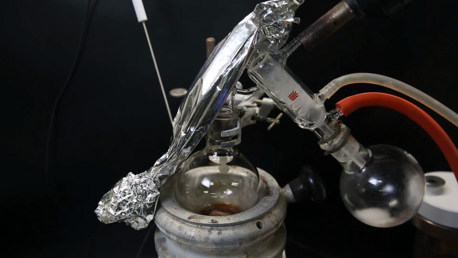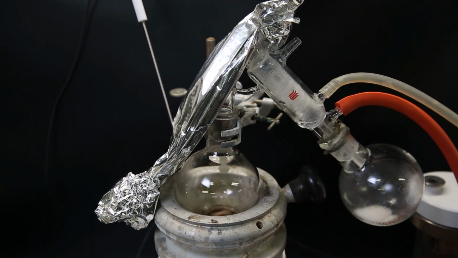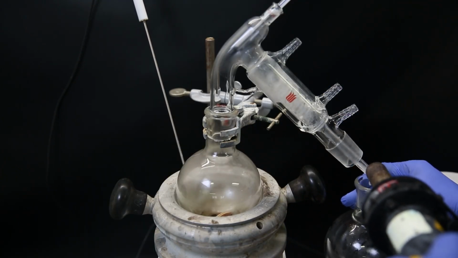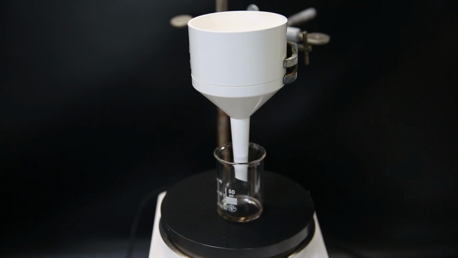After a while, the product starts coming over and solidifies in the condenser as a white solid. I stop the water flow through the condenser so that the solid becomes a liquid again, and then collect it all in the receiving flask. Afterward, I am left with a solid product, but also a liquid impurity. So I remove the impurity through gravity filtration.